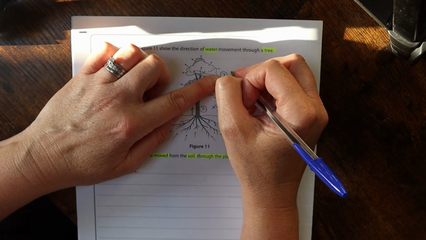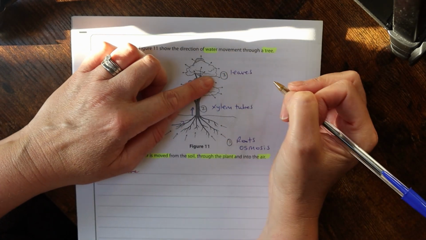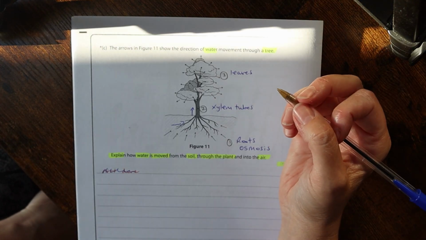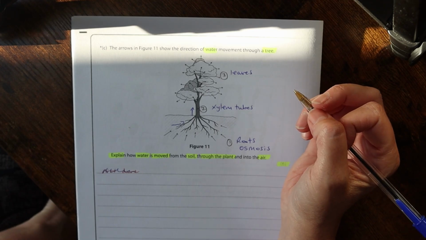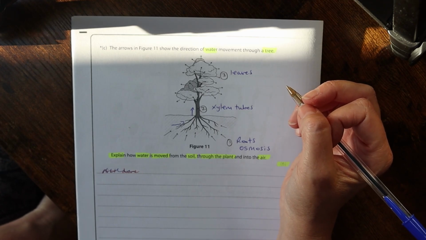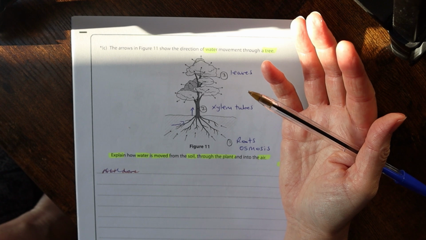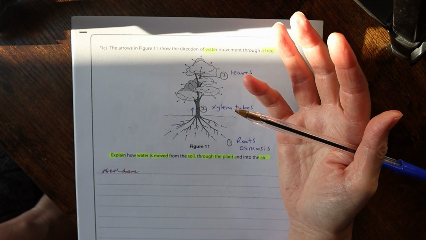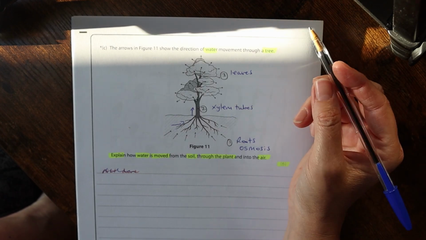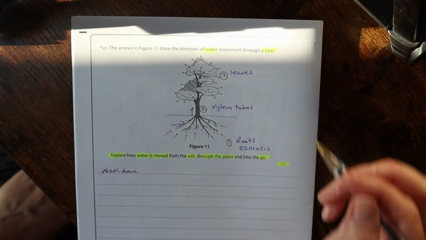And then finally, we're going to be talking about the leaves. So plants and trees lose water through their leaves through tiny little holes called stomata, which tend to be on the underside of leaves. You do get some plants that have stomata on the top of their leaves as well. So we'll talk about these in each of the different parts.